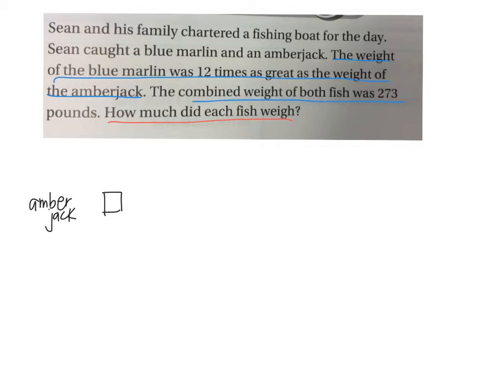So Marcus, if this little box represents the weight of the amberjack, how can I draw a picture that represents the weight of the blue marlin? You should draw it as close to 12 times bigger as you can get it. So if I drew one box for the amberjack, how many boxes do I need to draw to represent the weight of the blue marlin? 12, because the blue marlin was 12 times as heavy.